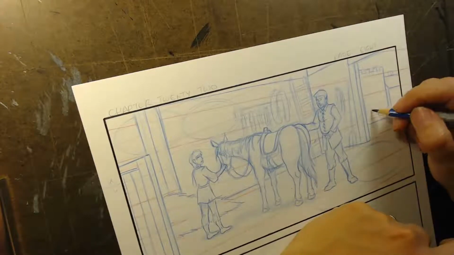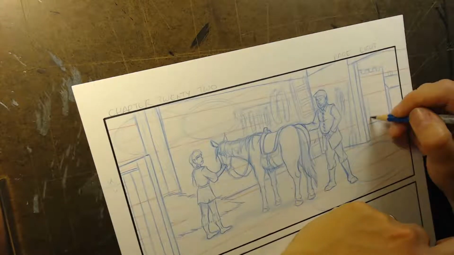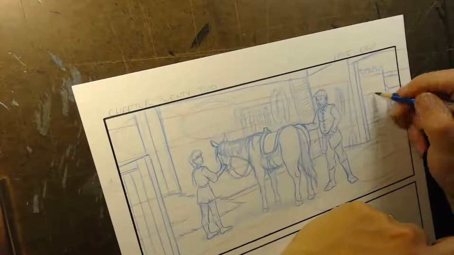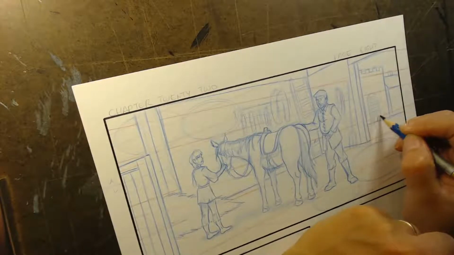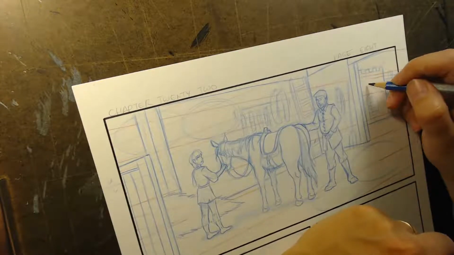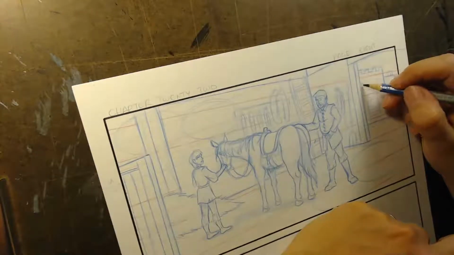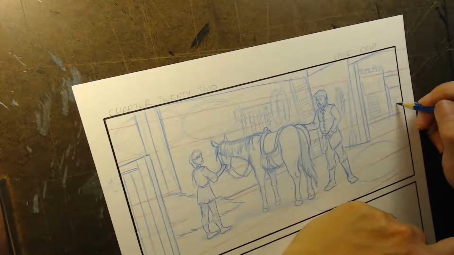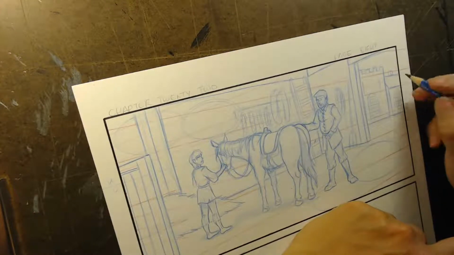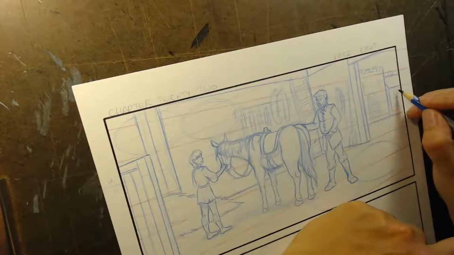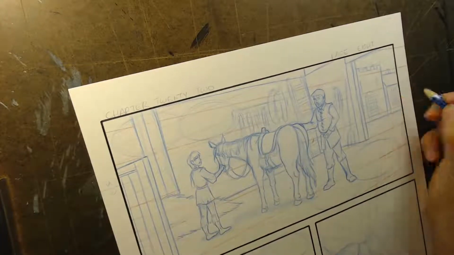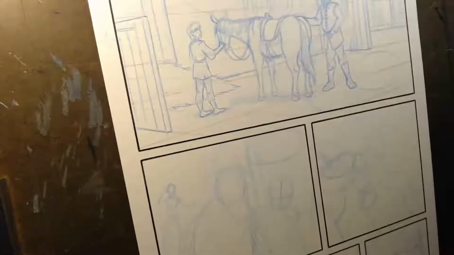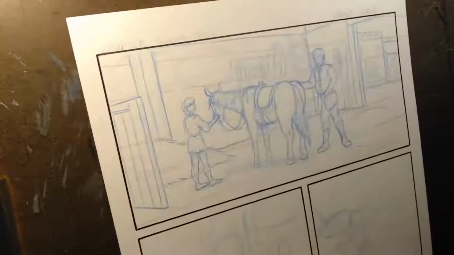Chimney. Little, some cute building. All right. So that's the first panel finally done.